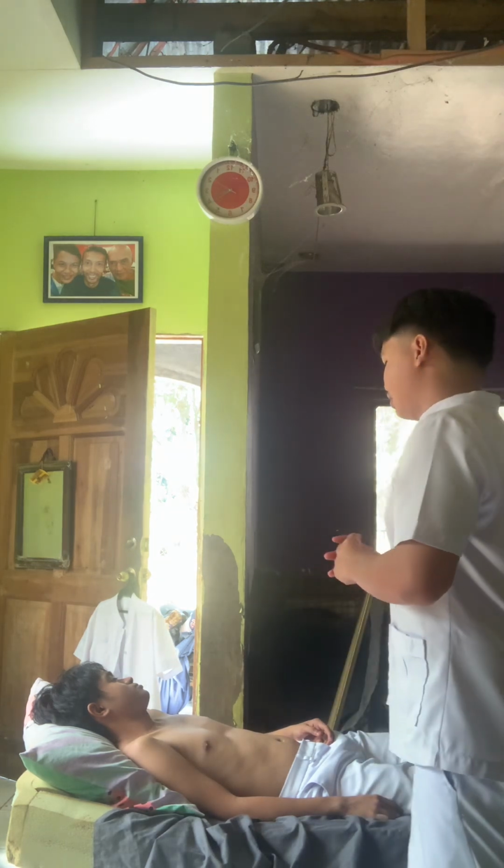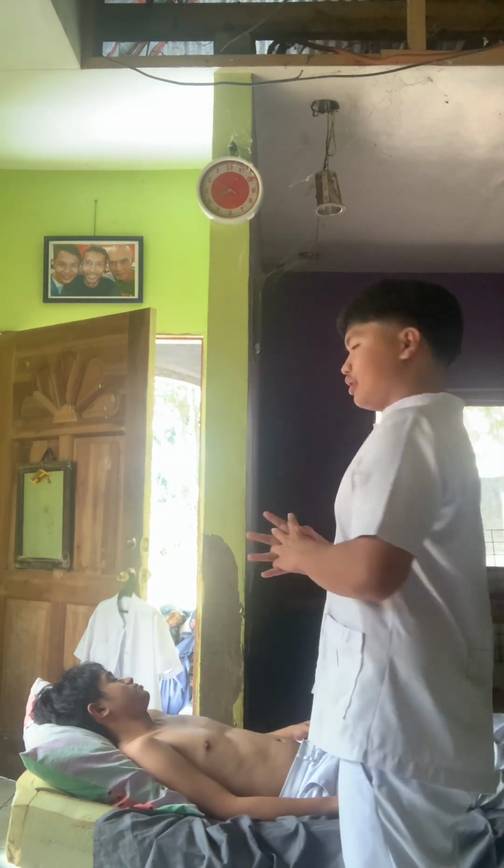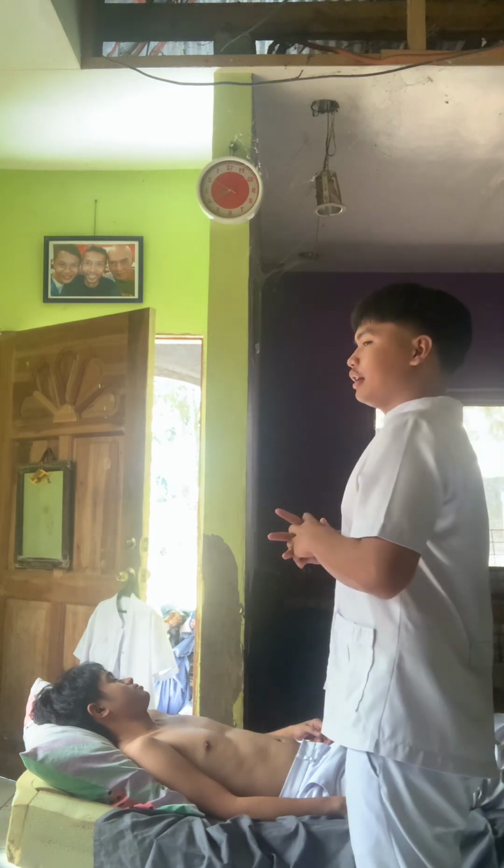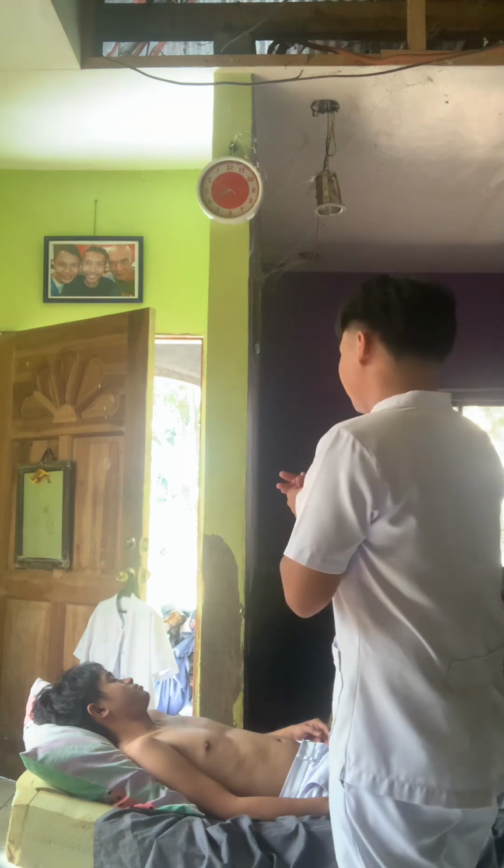Next is to palpate the aorta. Use your thumb and first finger or two hands to palpate deeply in the epigastrium, slightly to the left of midline, to assess the pulsation of the abdominal aorta.